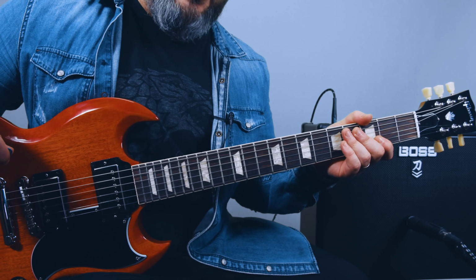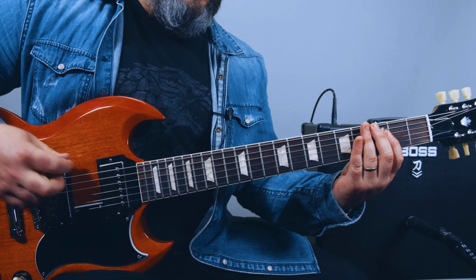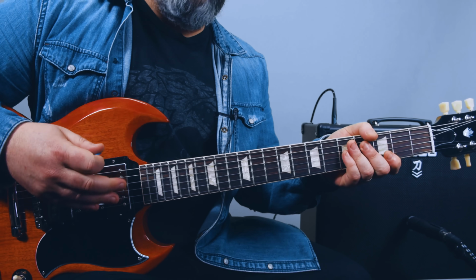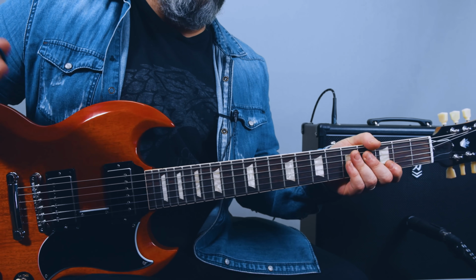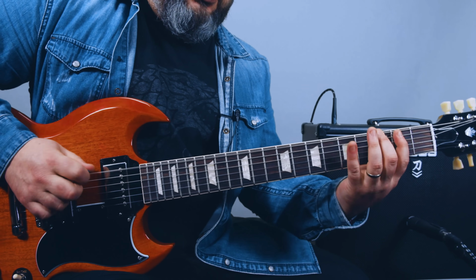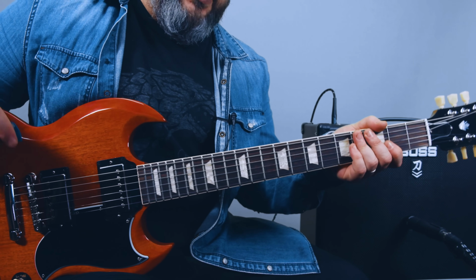I'm going to play the G major scale. Now, if you're thinking in modal terms, G major scale could also be called G Ionian. Ionian is the Greek modal name, and Ionian and the major scale are the same thing.